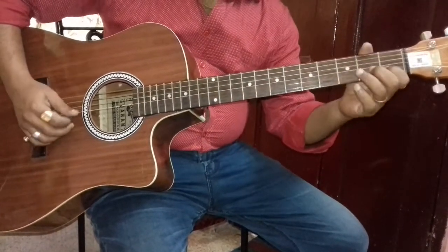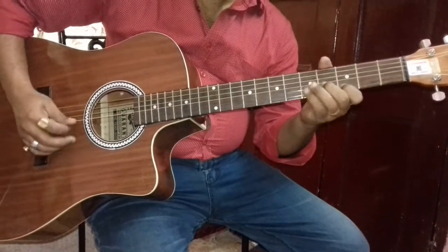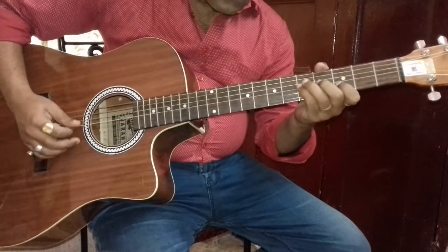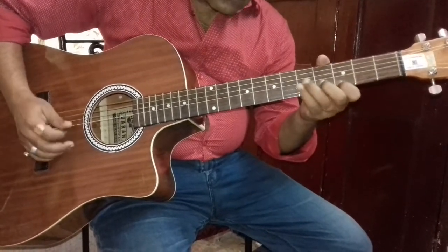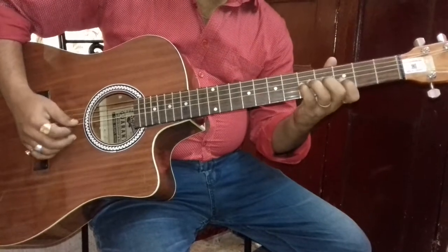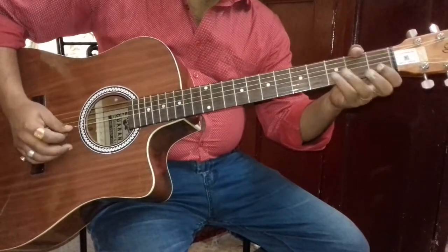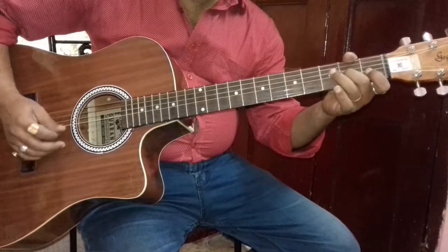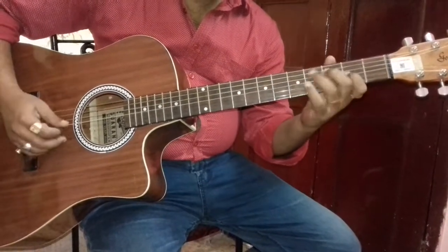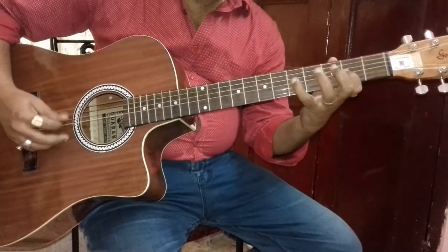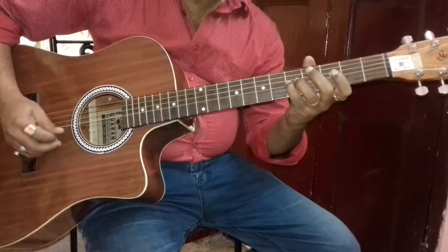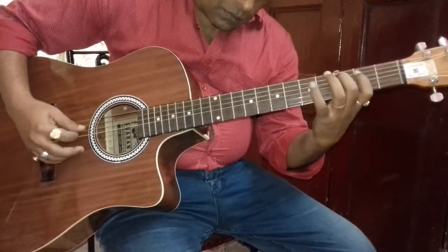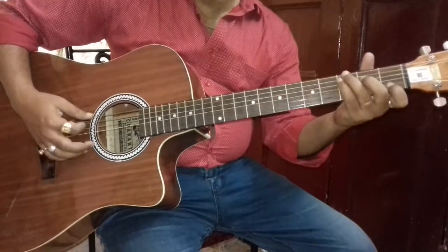Then the previous part. You can play here also. And the another bass part.